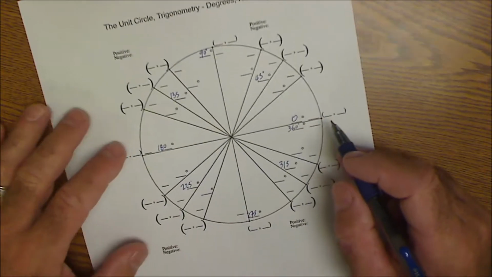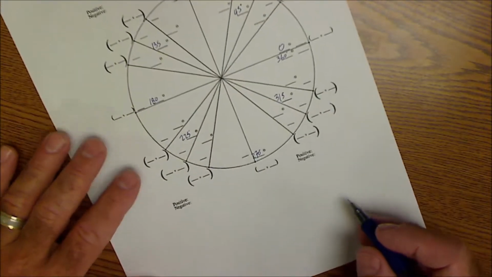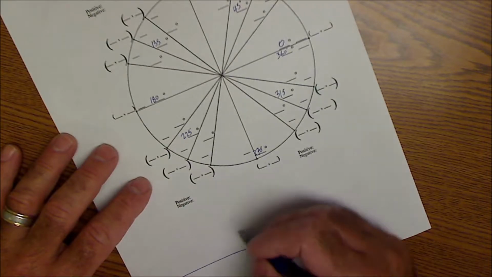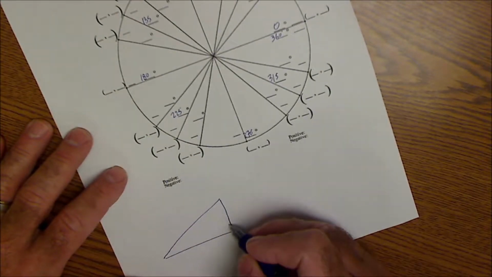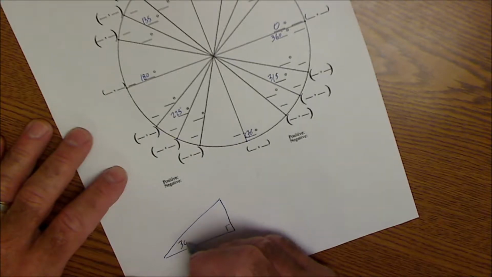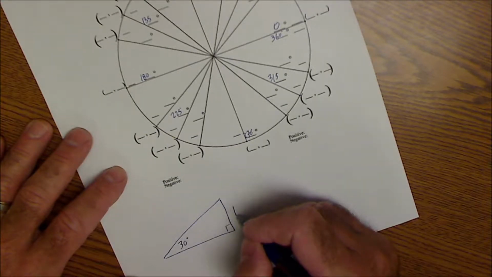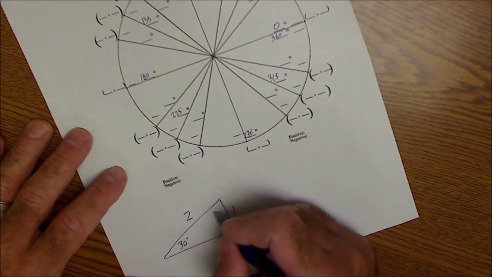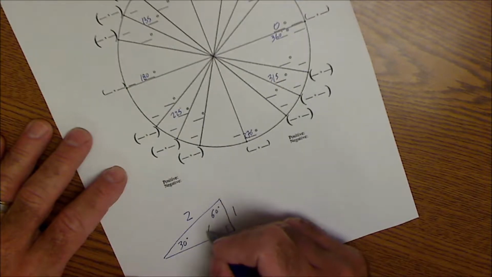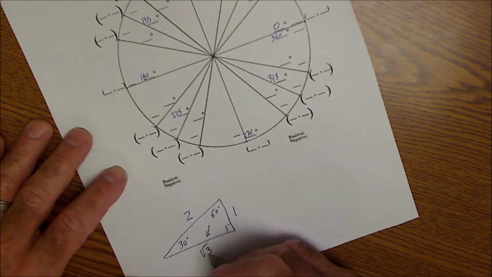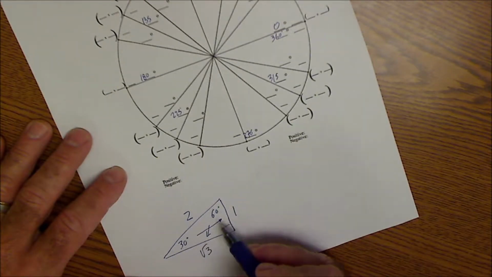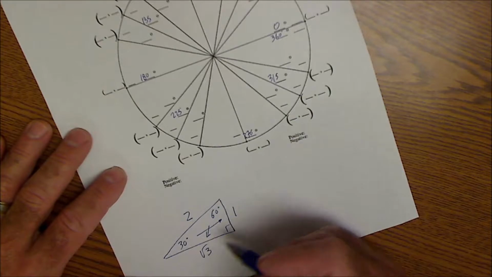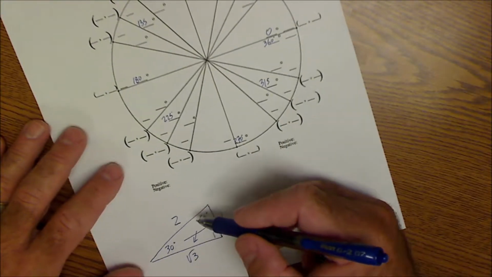There are two triangles I have to know. The first triangle I need to know is a 30, 60, 90. You see it down here. In that 30, 60, 90, the side opposite 30 degrees is 1, the hypotenuse is 2, and the side opposite 60 degrees is √3. So the important thing to note is opposite 30 is 1, opposite 60 is √3, and the hypotenuse is 2.